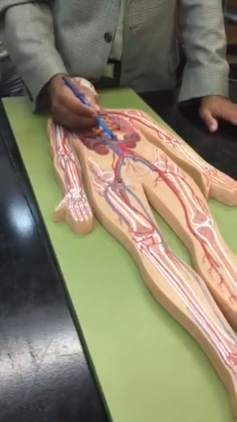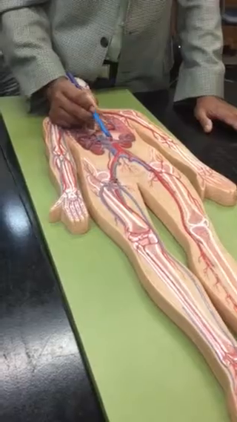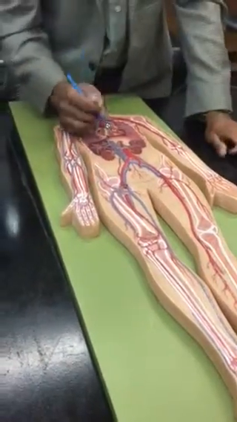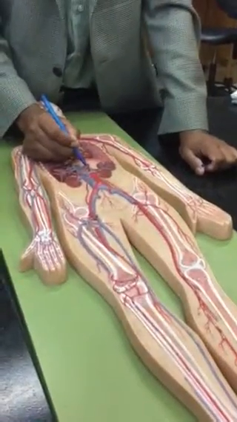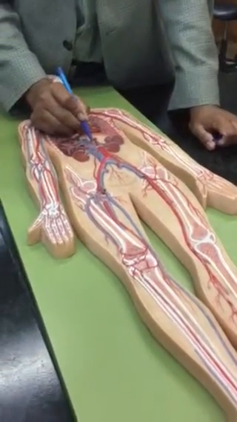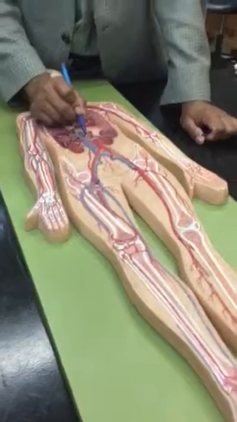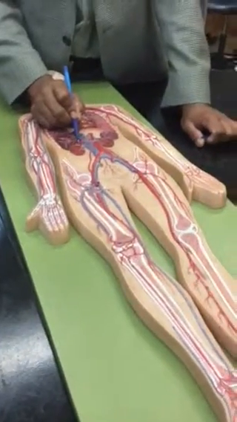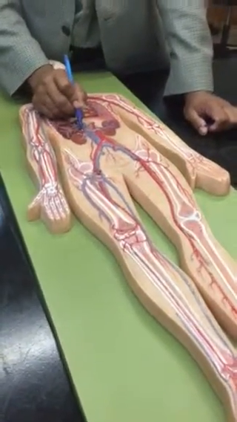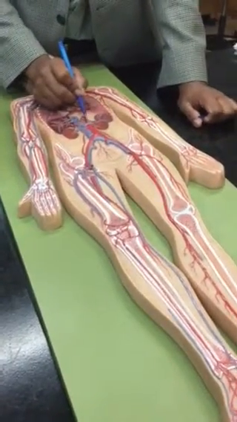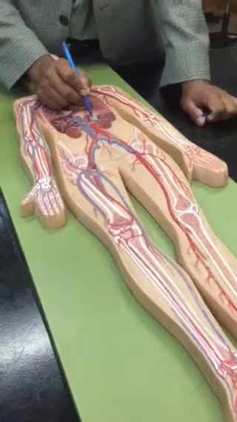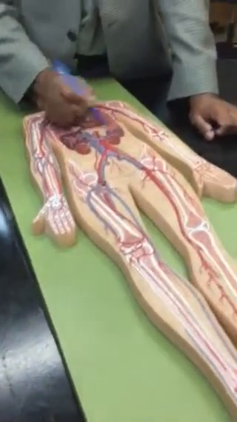That will be our celiac trunk. That's about here. This is the celiac trunk. Alright? Now, the branch of the celiac trunk that goes to the right side, that will be the common hepatic artery, right? That's the common hepatic artery. The one that goes to the left toward the spleen, that will be the splenic artery.